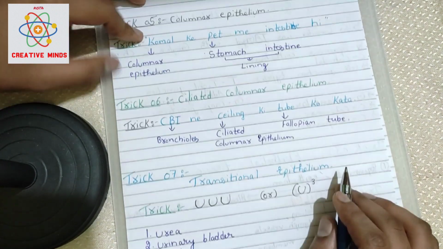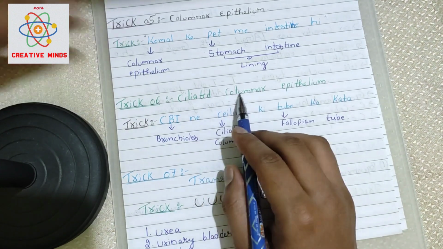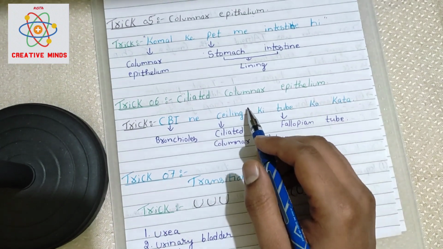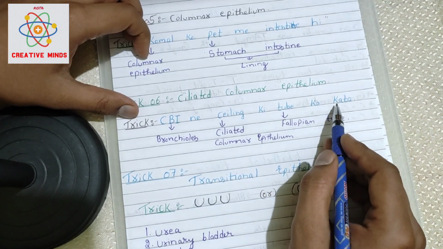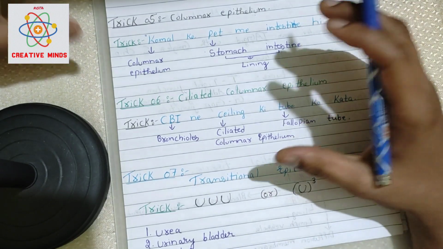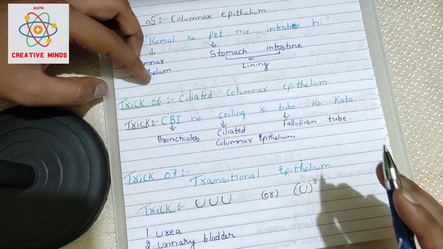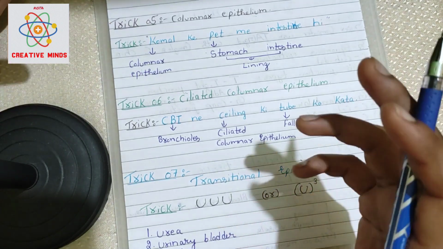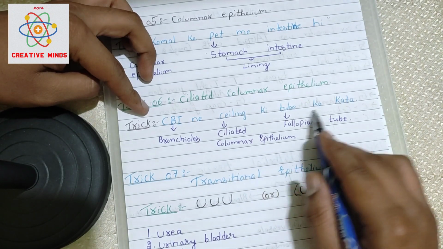Then next, let us come to trick number 6. What is trick number 6 for ciliated columnar epithelium? The trick for this is CBI ने सीलिंग की ट्यूब को काटा. See, CBI is doing some investigation. Imagine the scenario, imagine the scene, imagine the story. CBI ने सीलिंग की ट्यूब को काटा. Something is fishy. They are finding something. So CBI is doing some investigation. Therefore, CBI ने सीलिंग की ट्यूब को काटा.